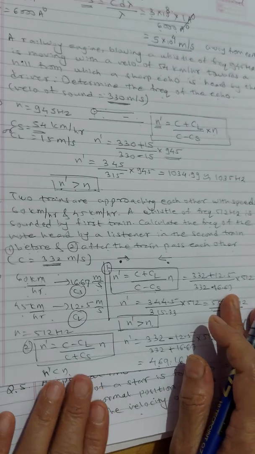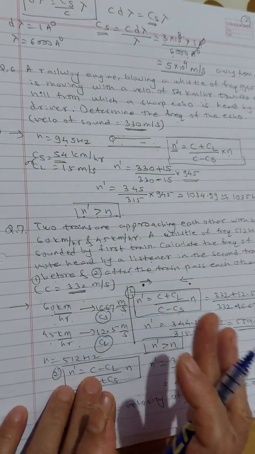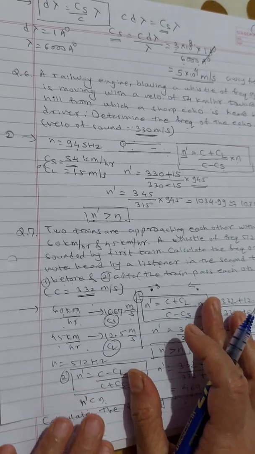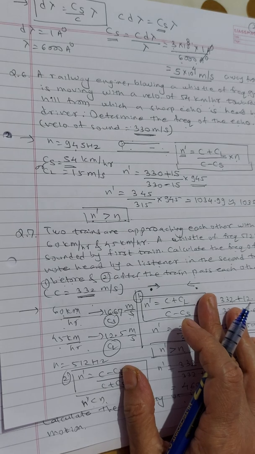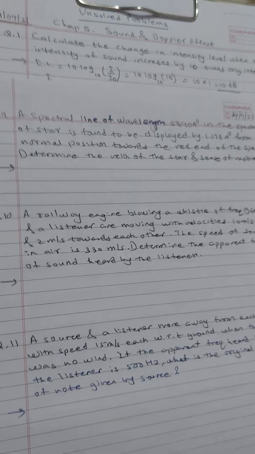Now we'll move to the next question. Question number 8 in the book has a very serious mistake, so I don't think I should take it and confuse you more. We'll directly move to question number 9 then.